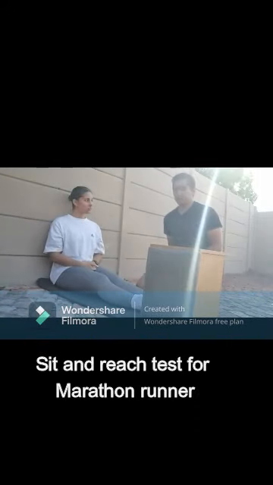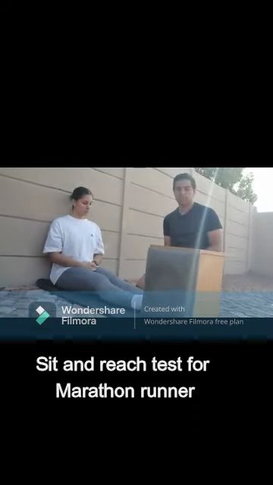Okay, so the next test is called the sit and reach test for a marathon runner. This test will test your hamstring flexibility as well as your lower back. So to start the test, we're going to first sit upright against the wall with our head and back against the wall, feet straight with the feet touching the ground, and we're going to have a bench or something up against the feet to measure.